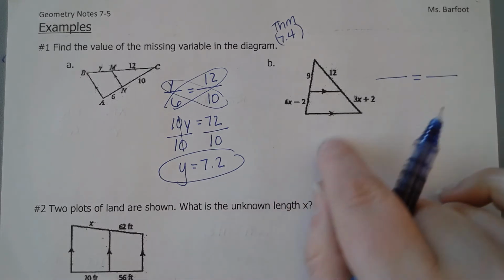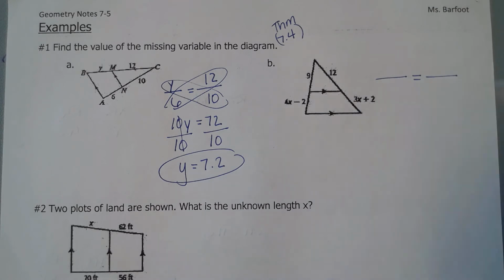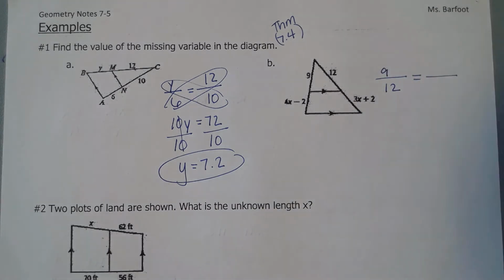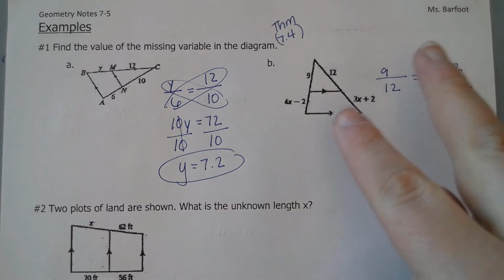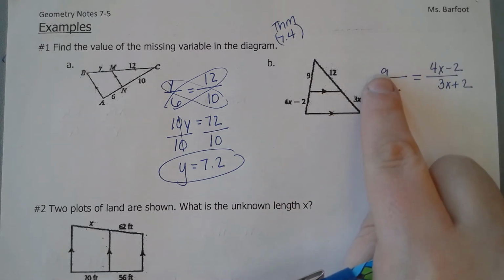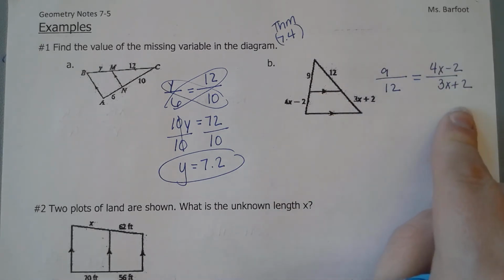All right, hopefully you guys got these in the right spots. You should have 9 comparing to 12 and 4x minus 2 comparing to 3x plus 2. Now you might have these reversed, like upside down on both sides, or flip-flopped on both sides. That is fine. Just make sure that you have them comparing to the right things.